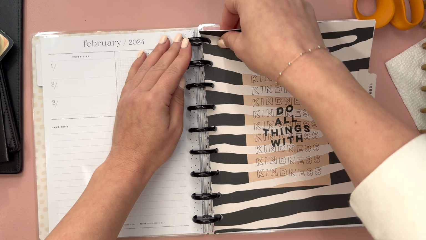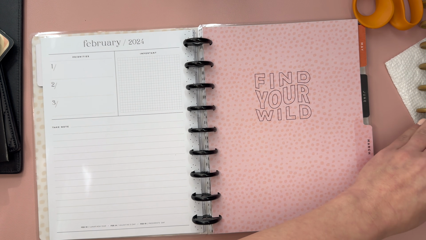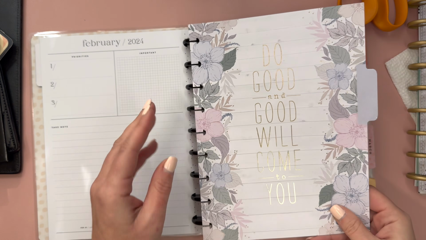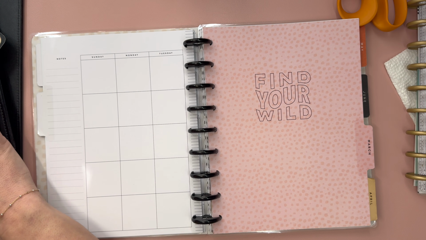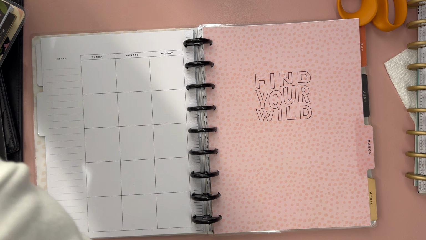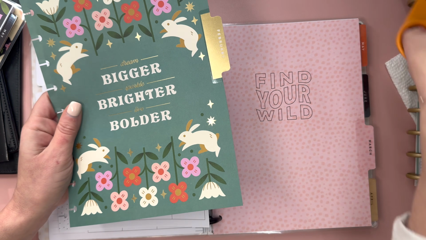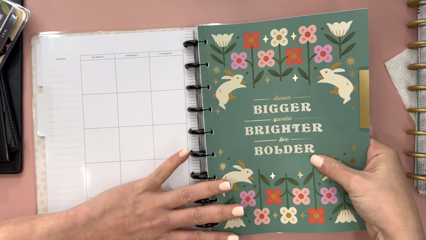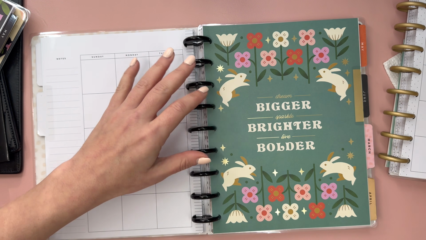So now let's take out February. Let's grab the February divider from the undated planner. We'll grab the February pages from the folk planner, cut off this tab, pop this in. You know the drill by now.